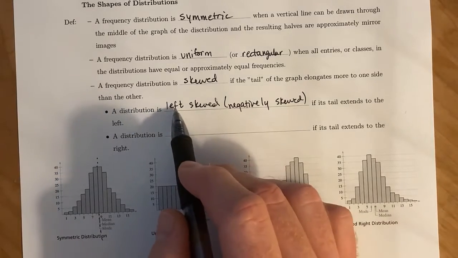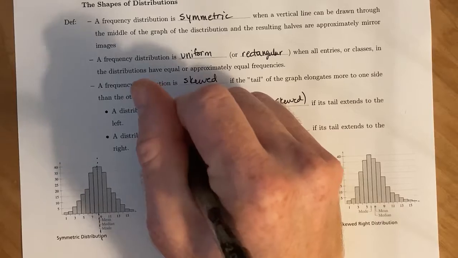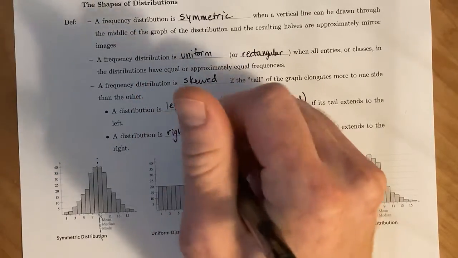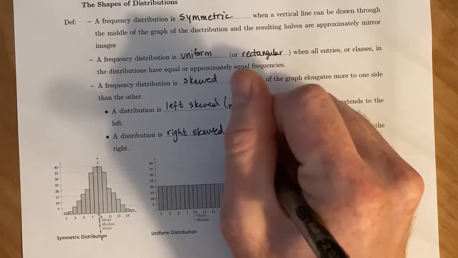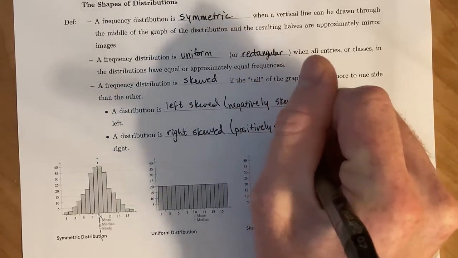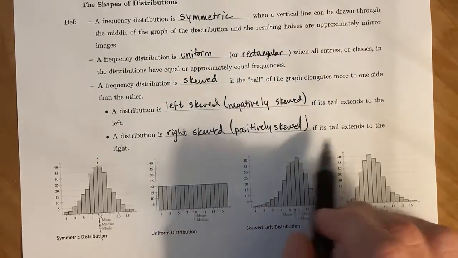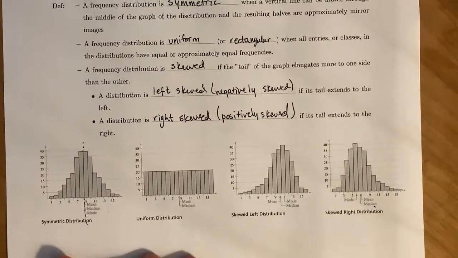So the left is talking about the tail itself. And then there's the other, right? There's the right skewed, which we can sometimes call positively skewed, if its tail extends to the right. So that would be a right skewed.